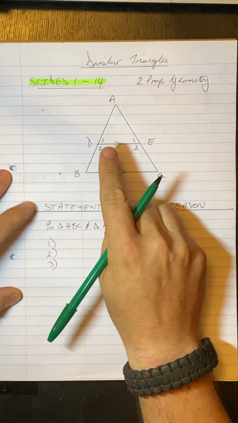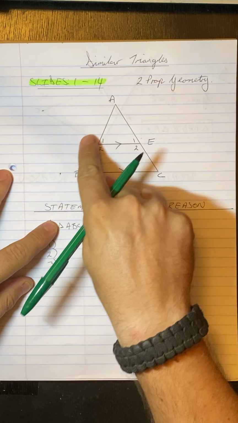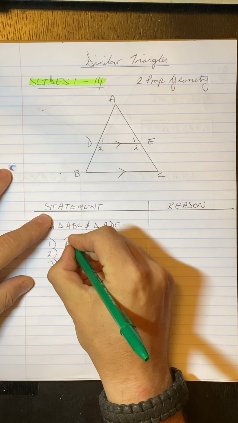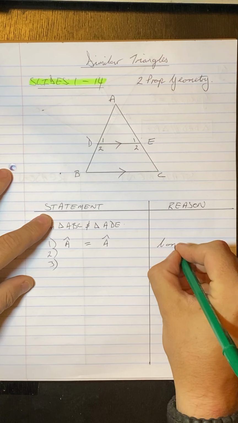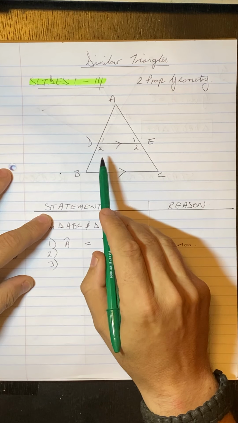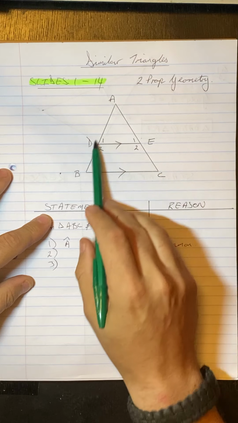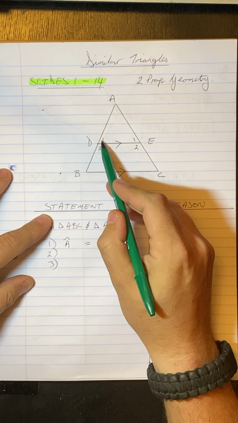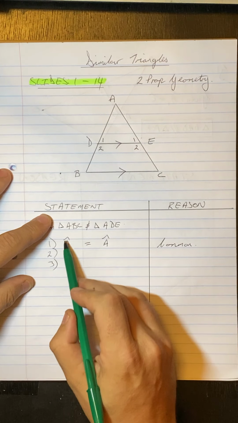The first thing I can see is that in the big one, ABC, and the smaller one, ADE, we have this angle A that is common. So angle A is equal to angle A, and that is common. The next thing I can see is that angle D1 would be equal to angle B because we have corresponding angles. Those are parallel. Angle D1 is in the smaller one, so that will be on that side, and angle B is in the bigger one, so that will be on that side.